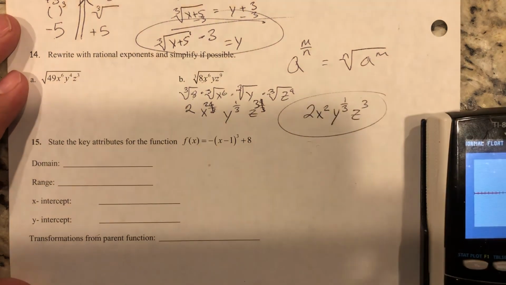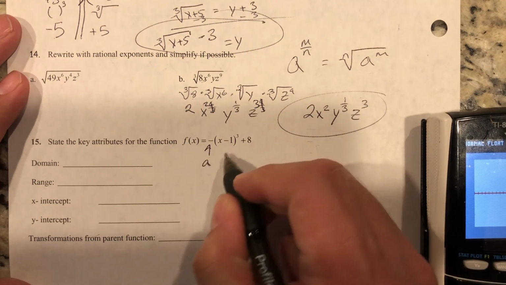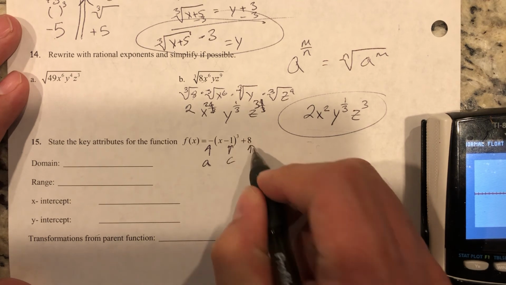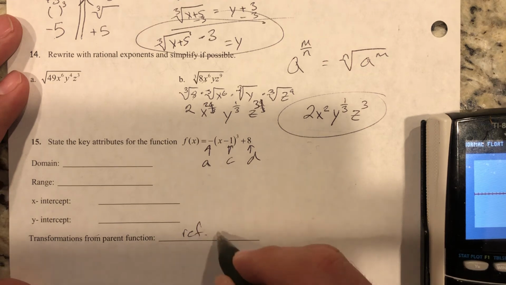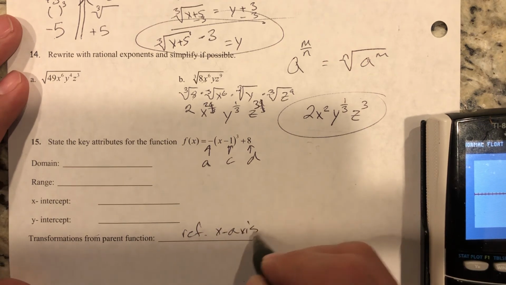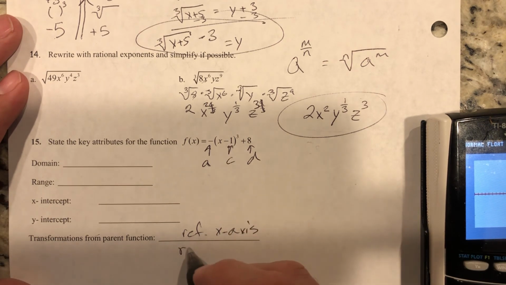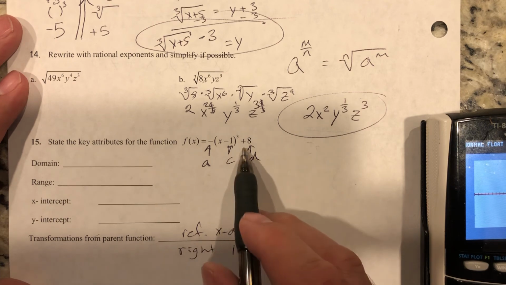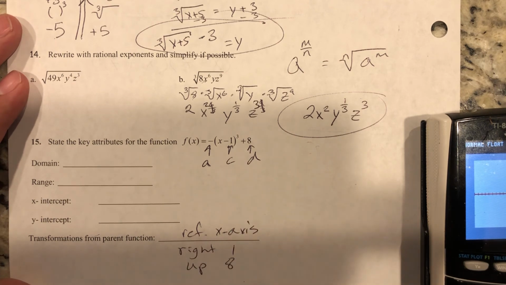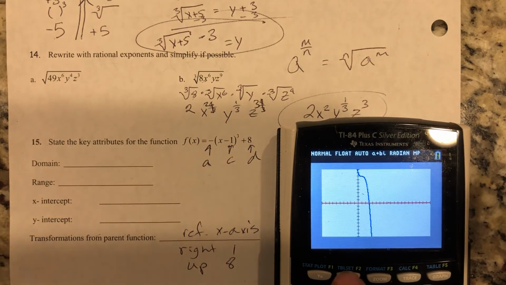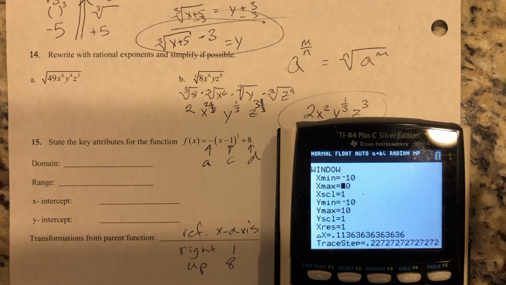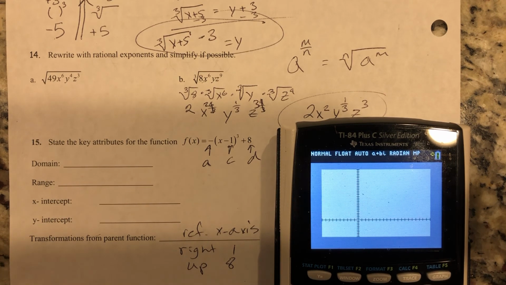So this is A, this is C, and that is D. So the negative tells me a reflection over the x-axis. -1 tells me that it moved right 1, and the +8 tells me up 8. And then again, I come back to here to kind of look at my domain. I'm going to adjust my window just a little bit. Let's go 30 there. So that's what my graph looks like.